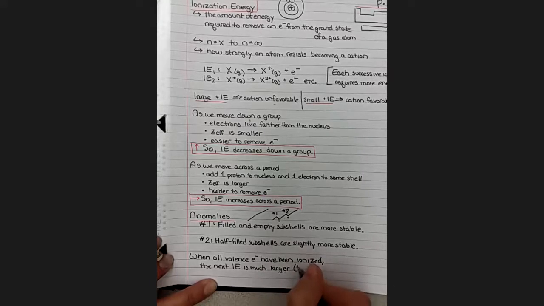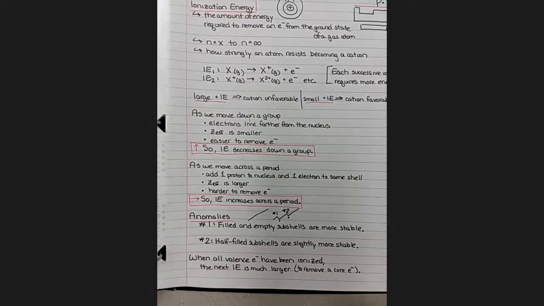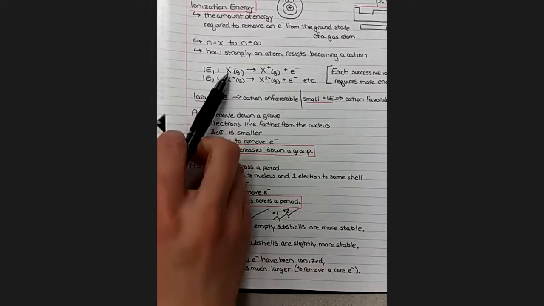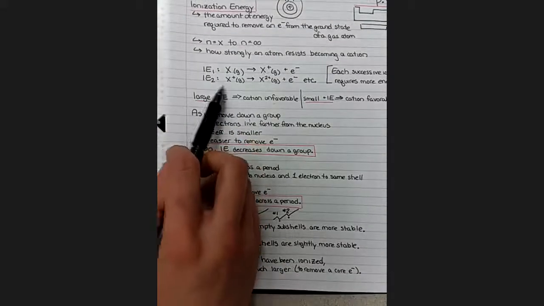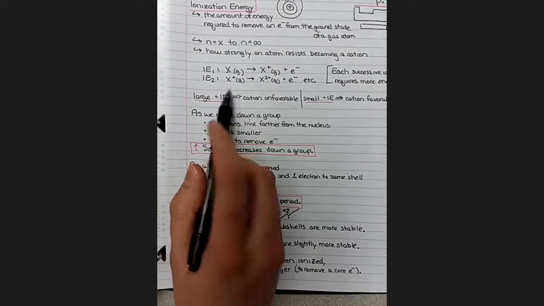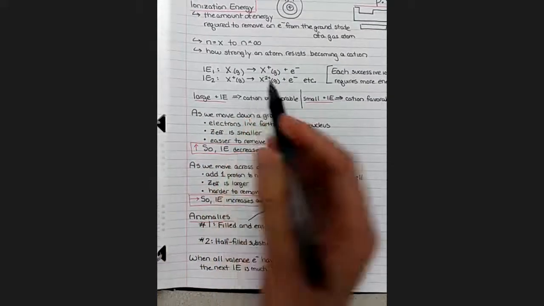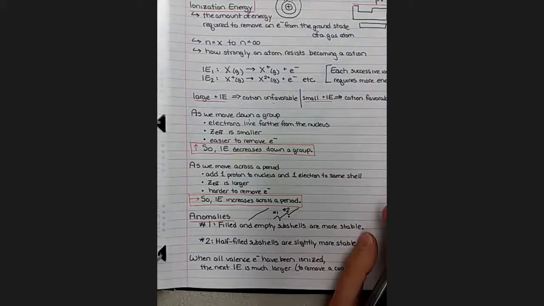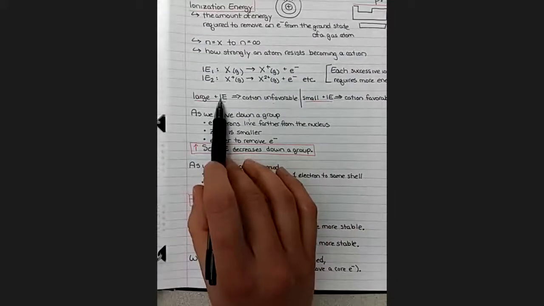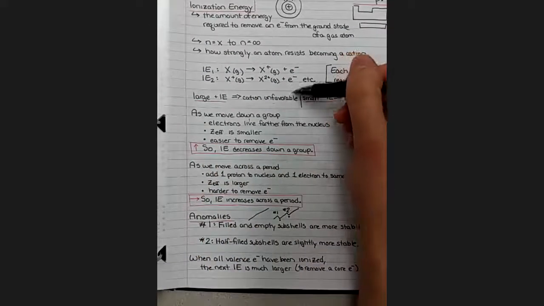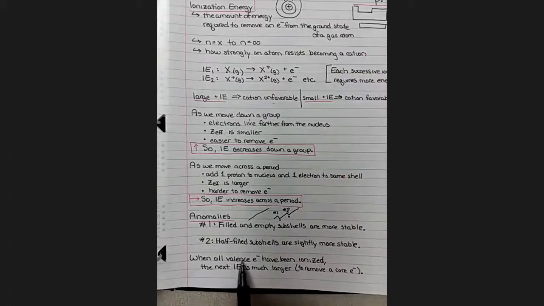And that is because you're no longer removing a valence electron, you're removing a core electron. And those core electrons feel a much stronger positive pull. So this is like if the first ionization took 500 joules and the second ionization took 1,000 joules, and that was the end of the valence electrons. If your next electron was a core electron, then that next ionization might take 4,000. There would be an extra large jump between the last valence electron being ionized and the first core electron being ionized.